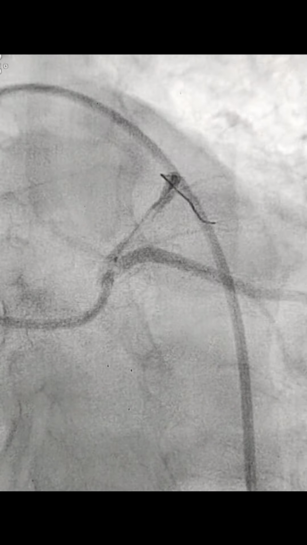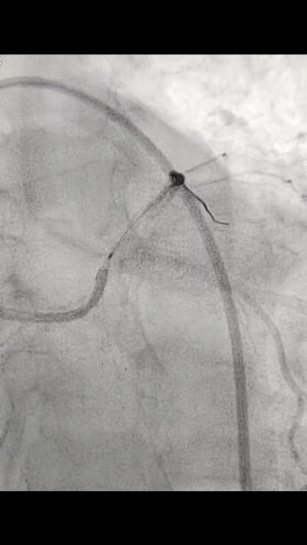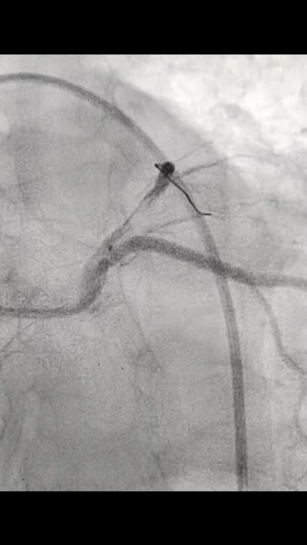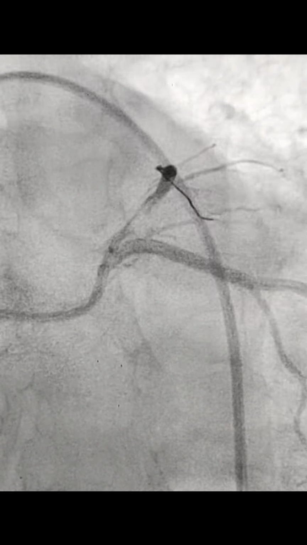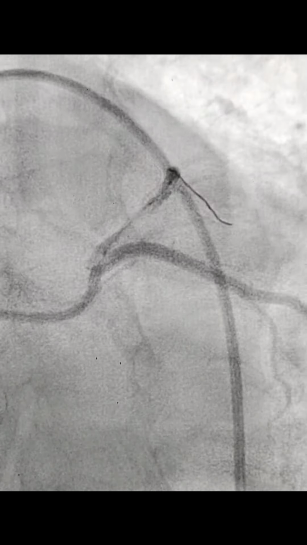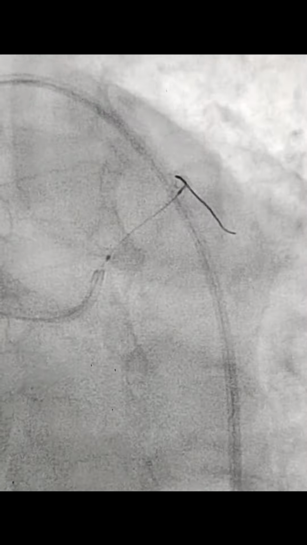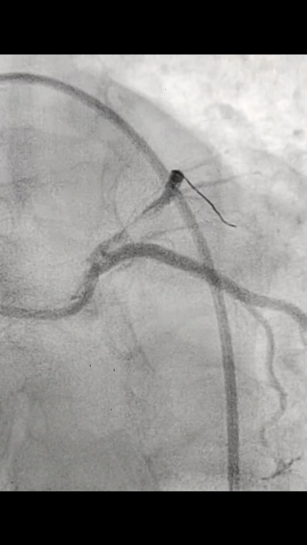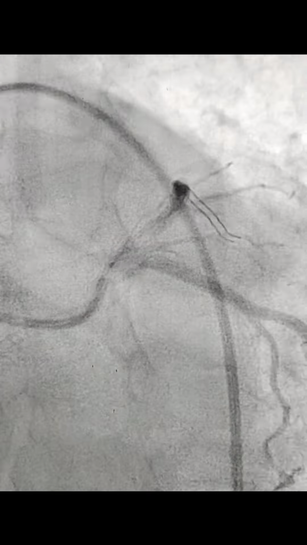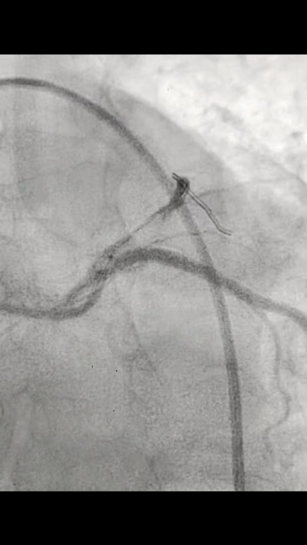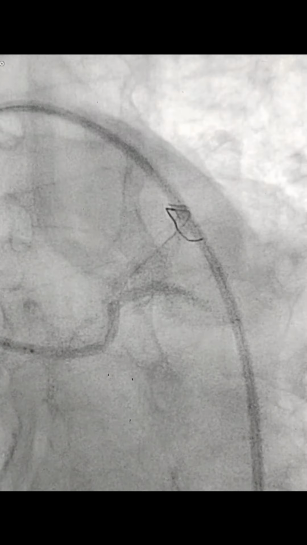This is the caudal view, and we wanted to deploy the stent from the ostium of the LAD to the mid LAD, and then we will overlap. It was a difficult task, because we don't know the exact origin of this LAD.